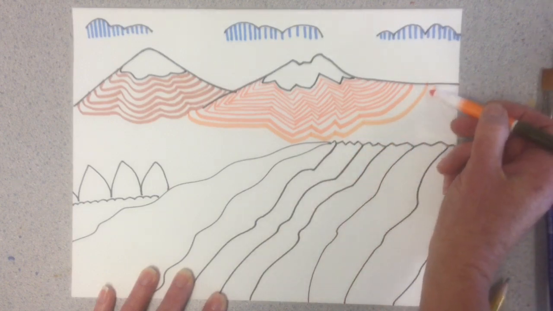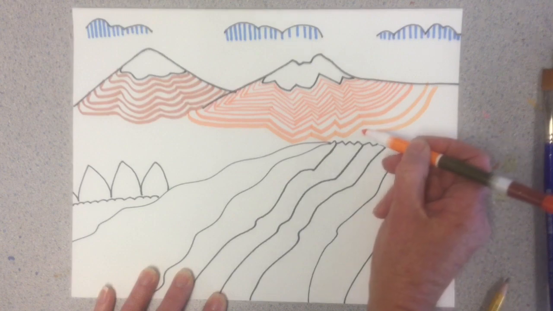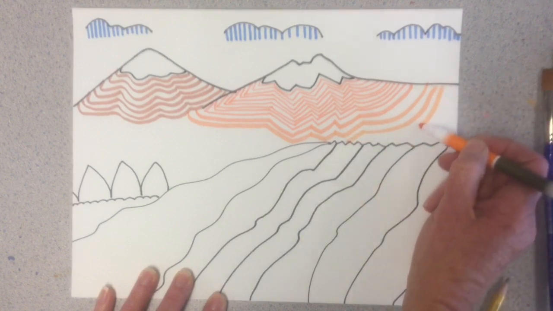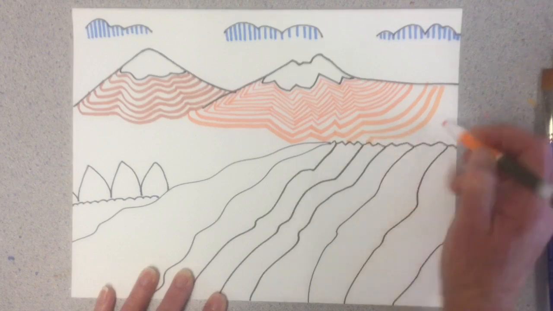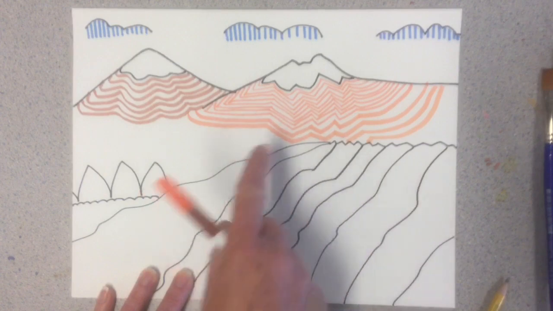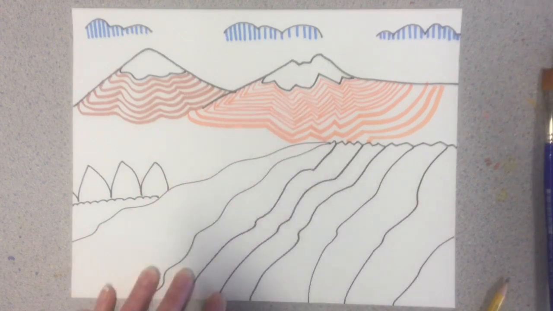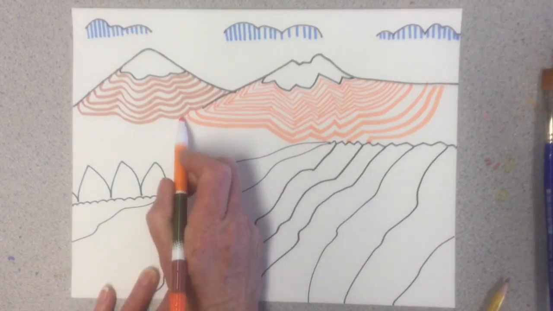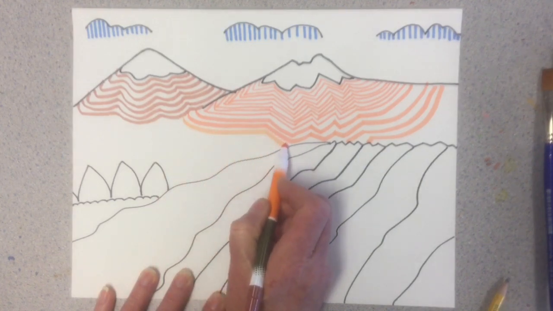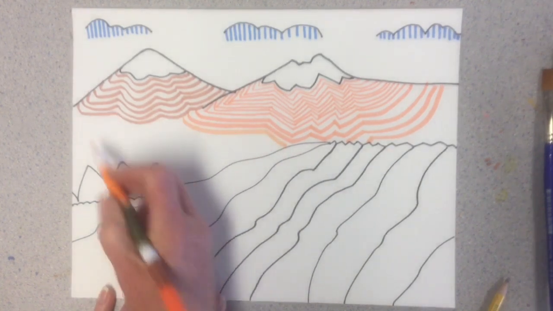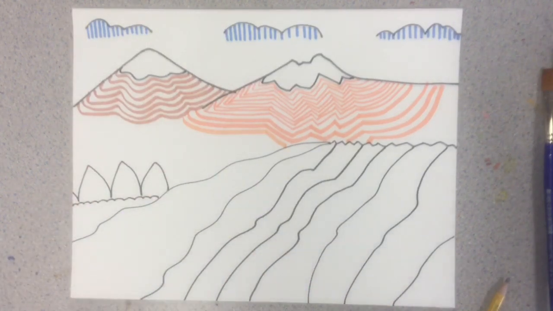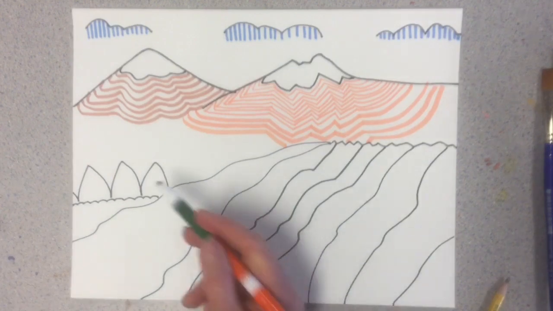Remember, when things are closer to us, they are brighter and larger. So I'm making my lines thicker by using the side of my marker as opposed to the tip. I was doing the tip before, so these lines are thinner. And I would just continue this pattern all the way down here behind my trees. Now let's say we're finished with those lines and we do our trees.